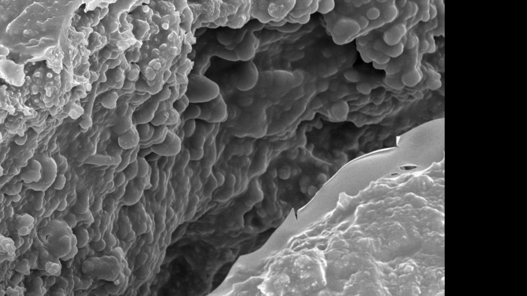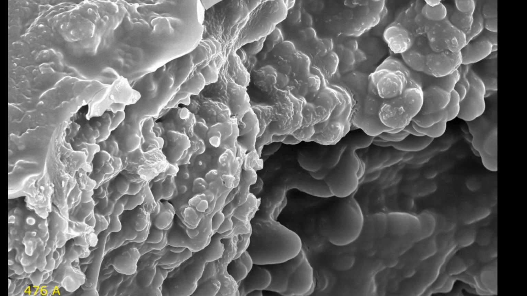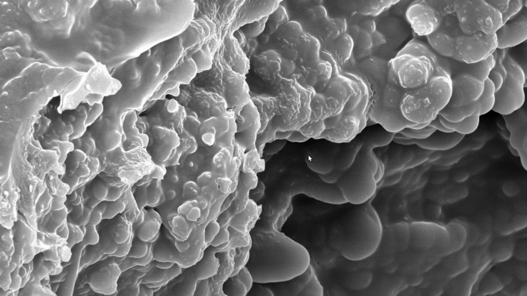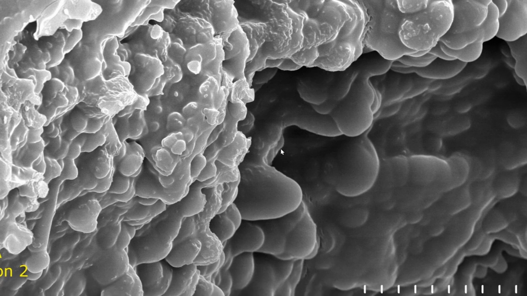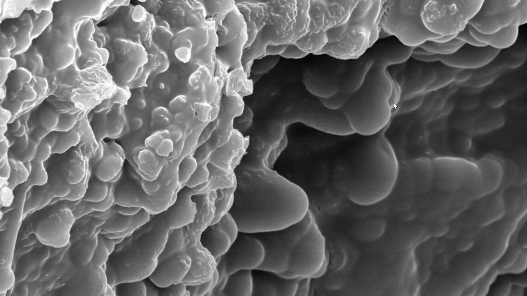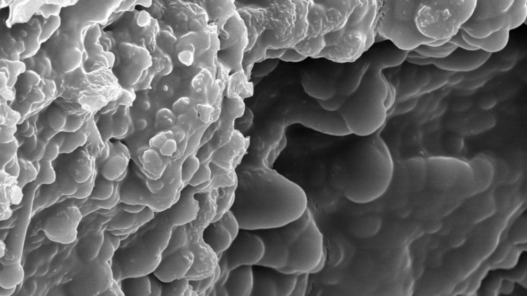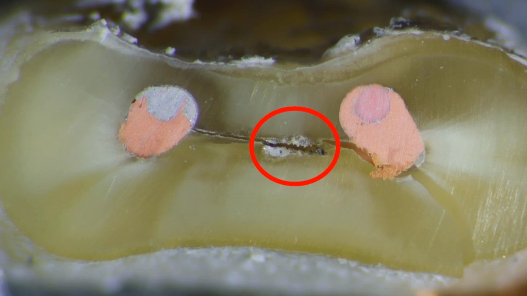It's hard to tell because there is so much EPS here, but it is a morphotype of fungi, perhaps Candida, and this looks to me to be a very well-established biofilm.